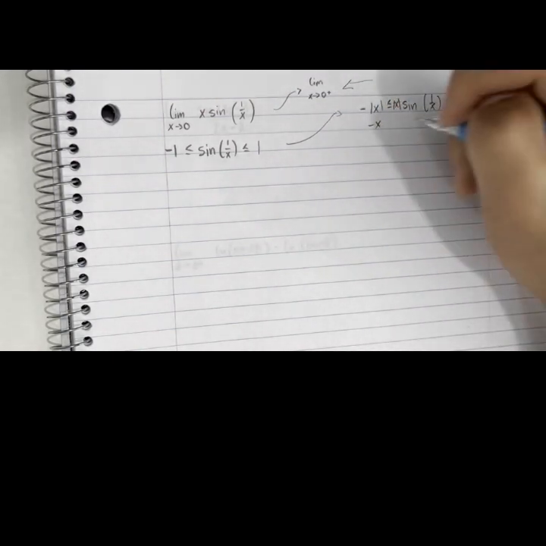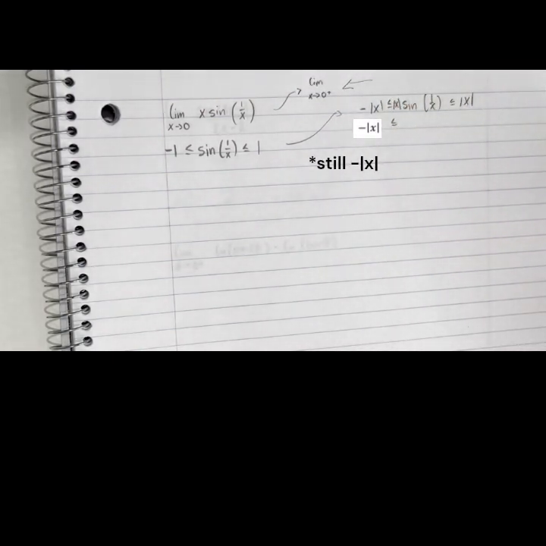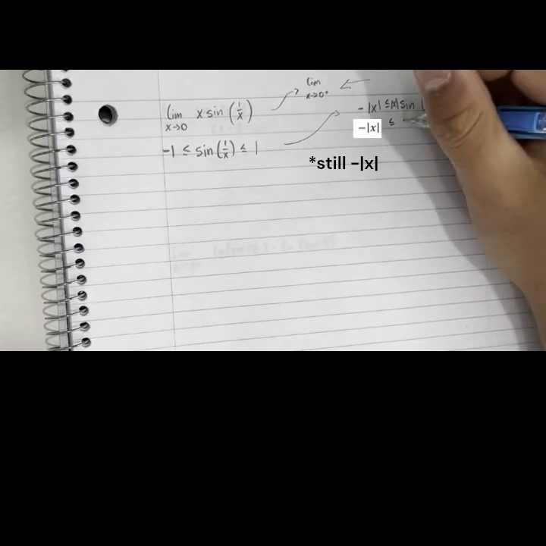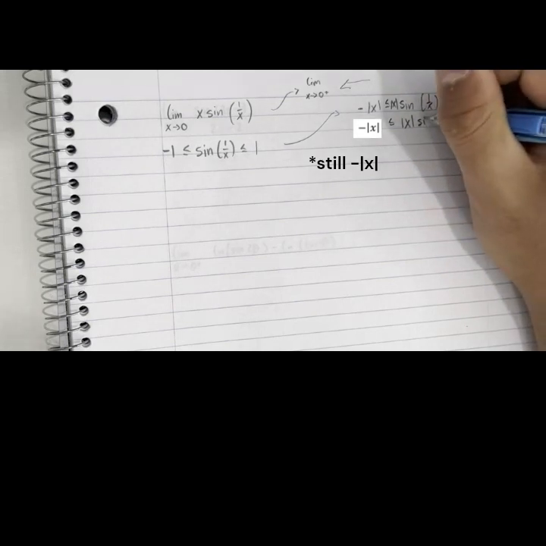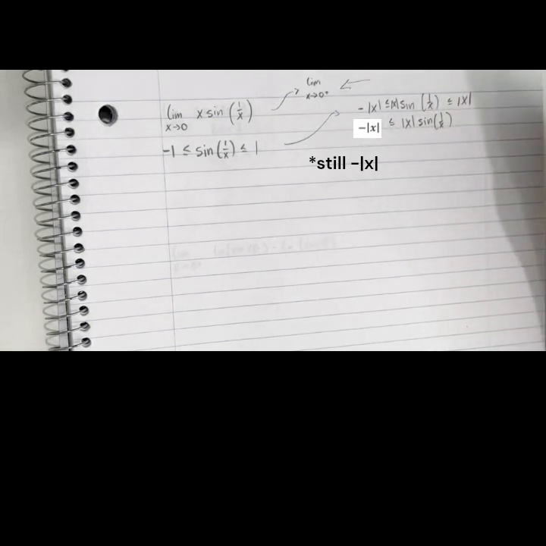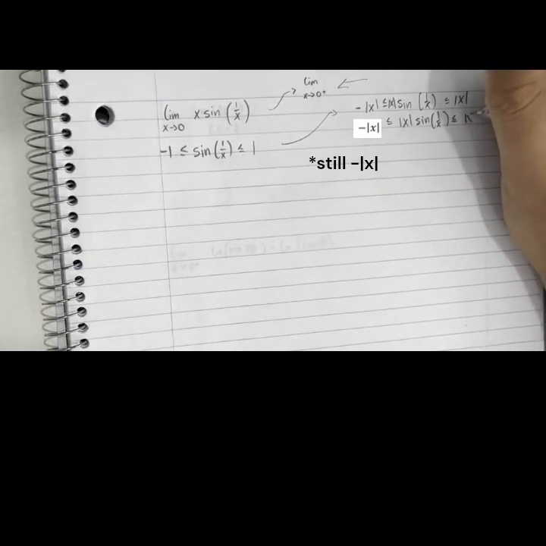So negative absolute value of x, that's negative absolute value of x. Absolute value of x times sine 1 over x, that's absolute value of x times sine 1 over x. Absolute value of x, that's absolute value of x.